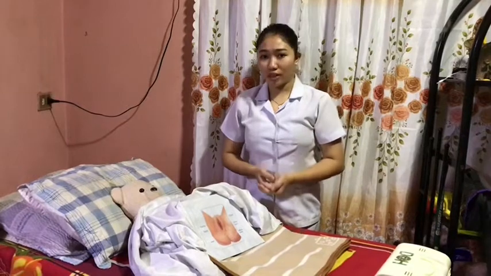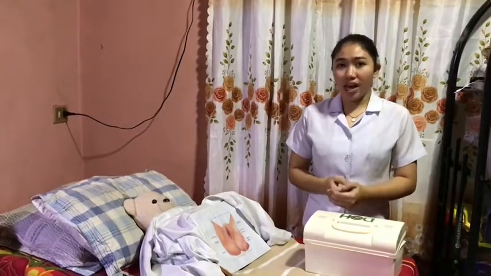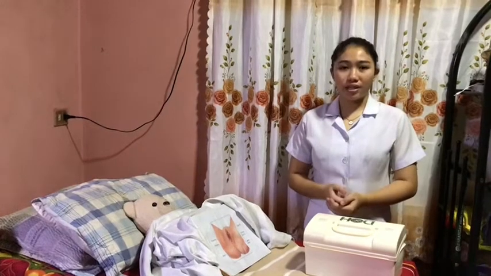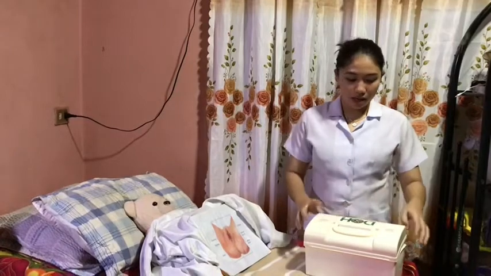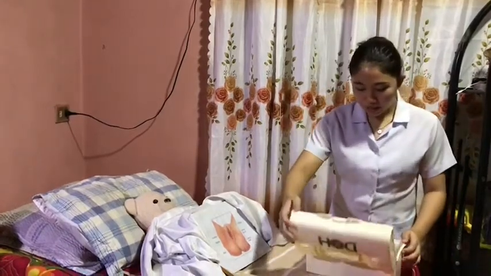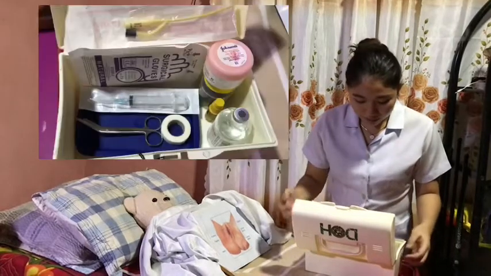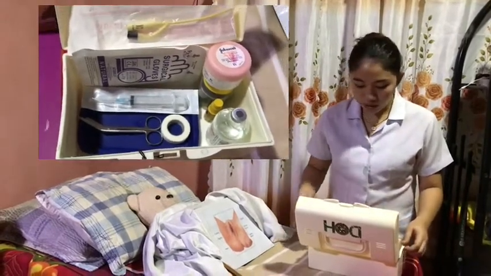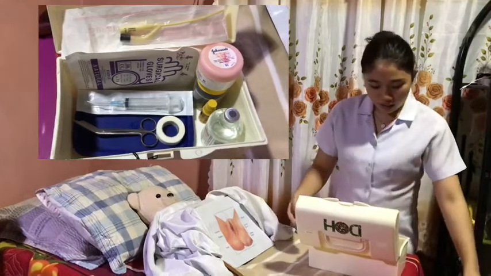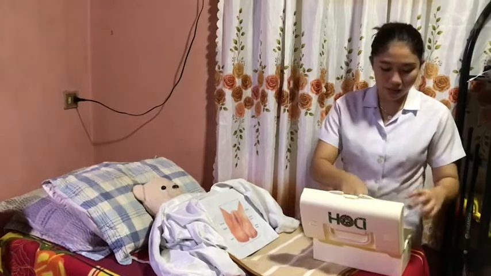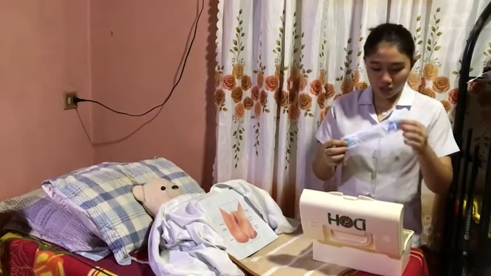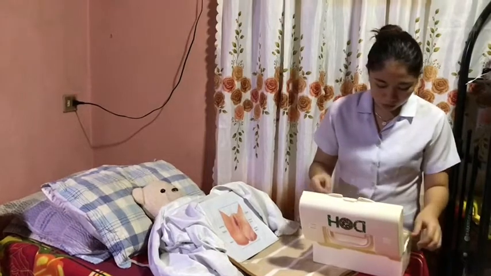Alright. Now, apply direct light for better visualization of the genital area. We're going to open the tray and arrange the equipment for convenience and to avoid contamination of the sterile items. I have here a lubricant, a sterile forceps, sterile water, sterile gloves, and a two-way Foley catheter, and I have a 10cc syringe, and also a plaster.